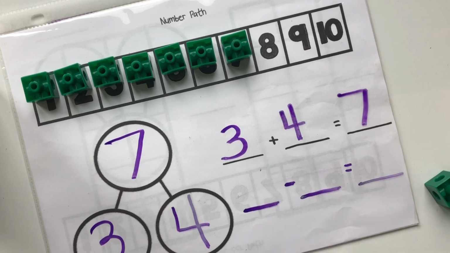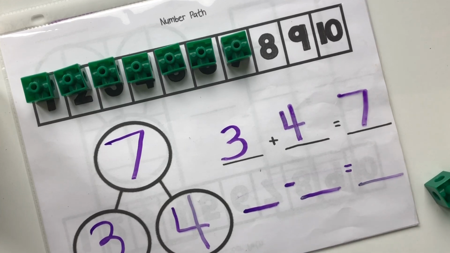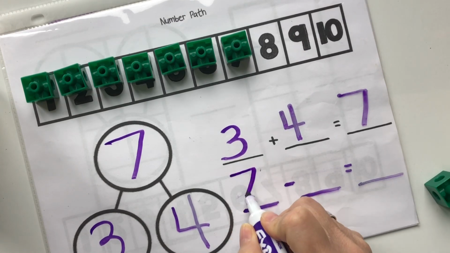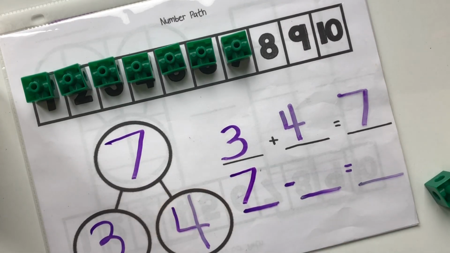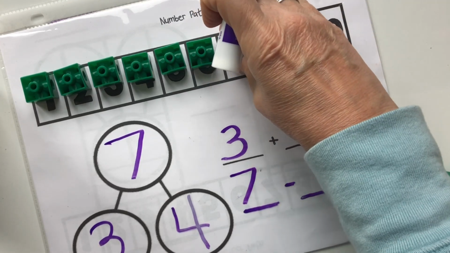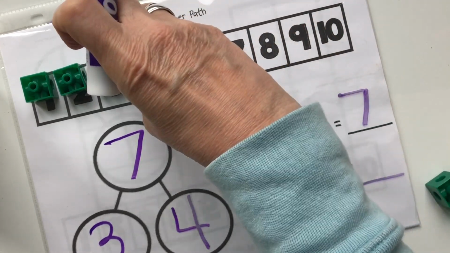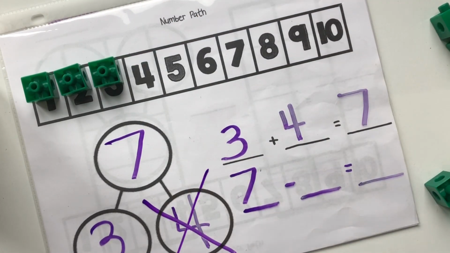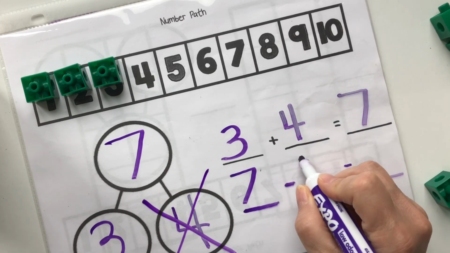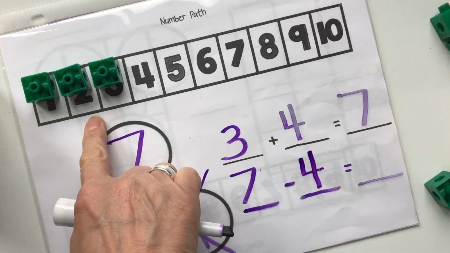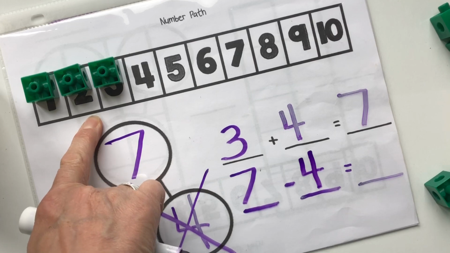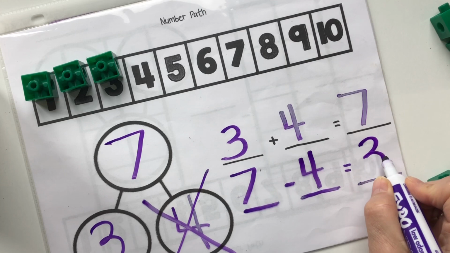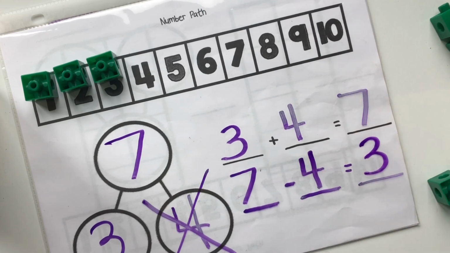Good. Now let's write a subtraction sentence underneath. So let's start with 7 because that's our whole. Why don't we take away 4? So let's take away 4. And if we take away 4, how many do we have left? We have 3 left. Very good.